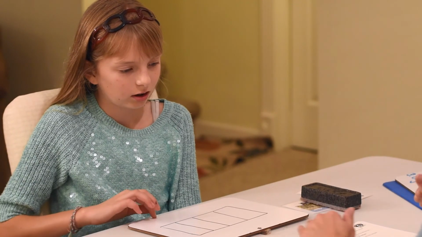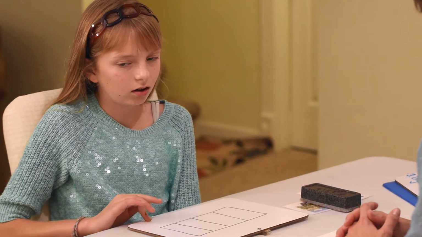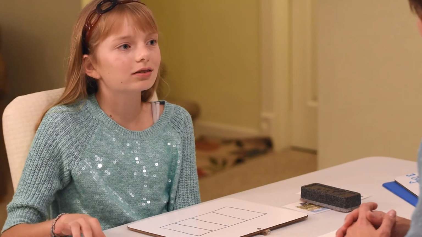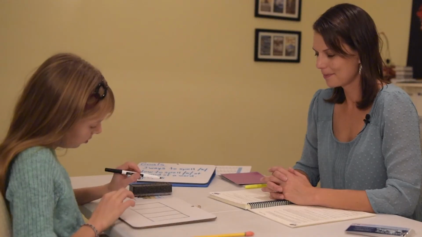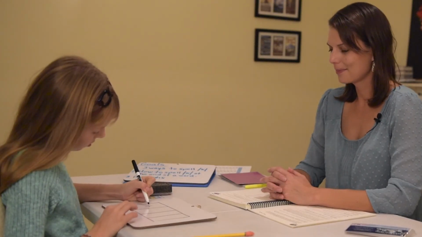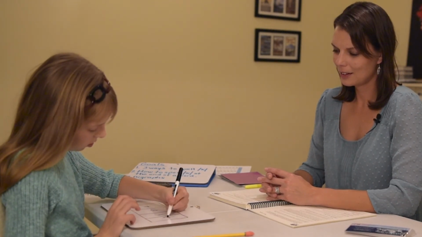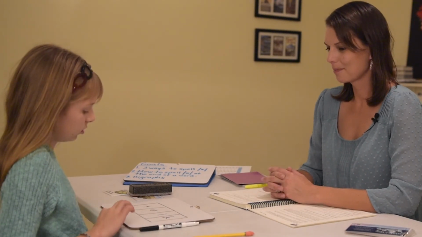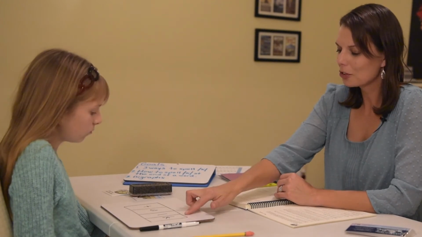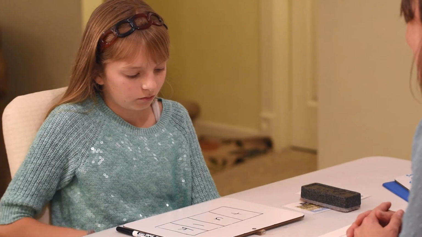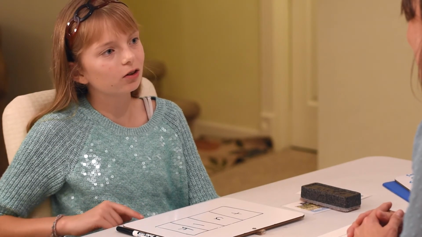Okay, finger spell tulk and write your sounds. K. Perfect. Check your work. Awesome. Could you tell me why you chose a K and not a CK? Because there isn't a short vowel in front of it.